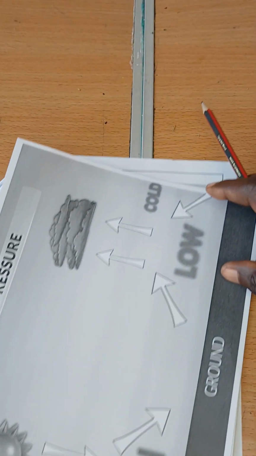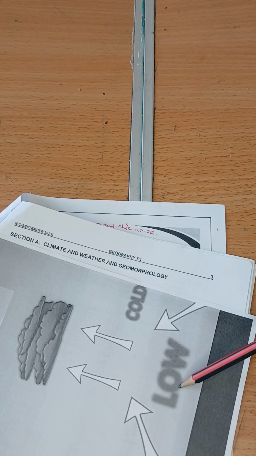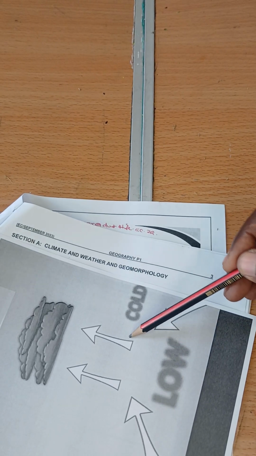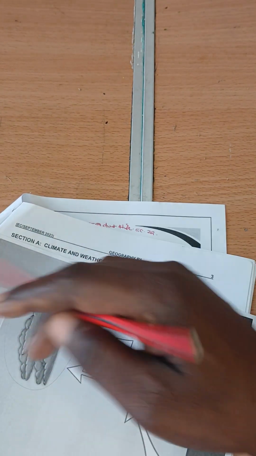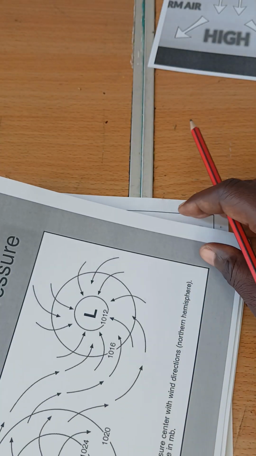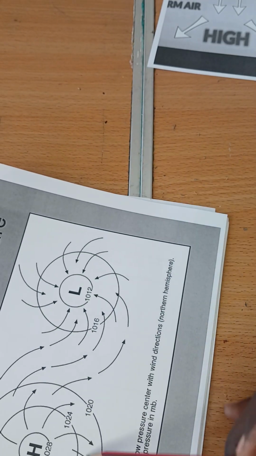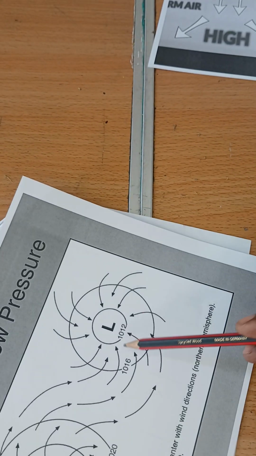But when you look at your law now, you can see that it's warm air. What is happening? It's cold. Warm air, as it rises, it cools, condensation takes place, then we have got clouds that form. Okay, this is the same thing that we're talking about. Of course, when we talk about high and anticyclone, this is an example of an anticyclone. This is an example of a cyclone.